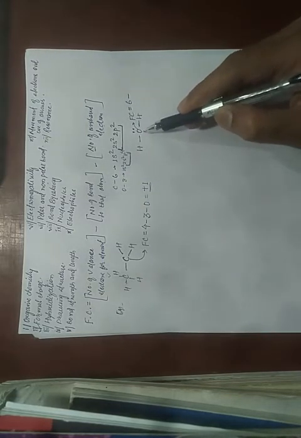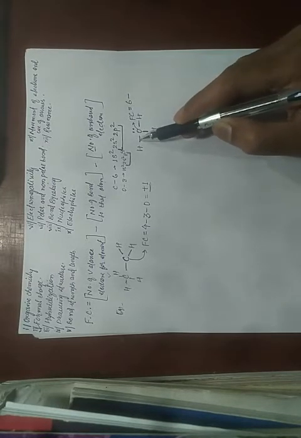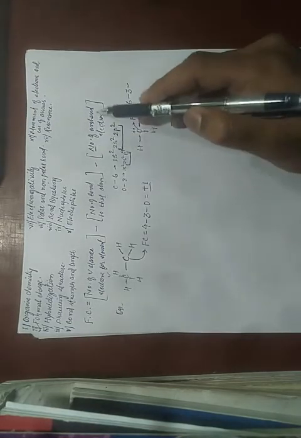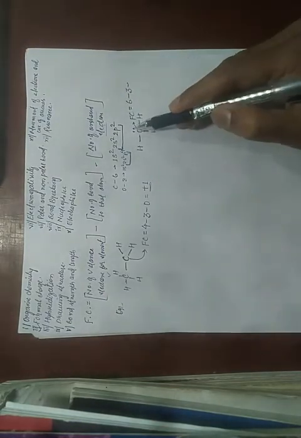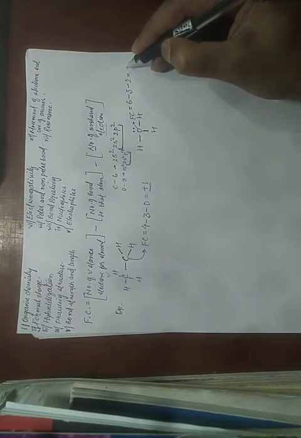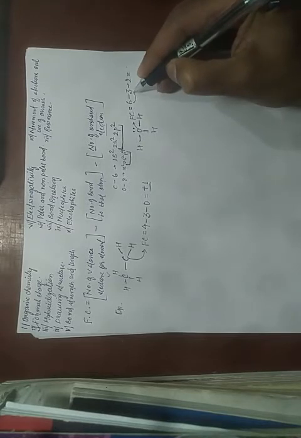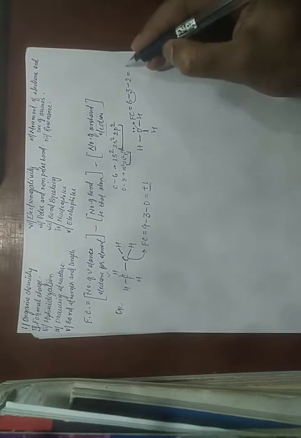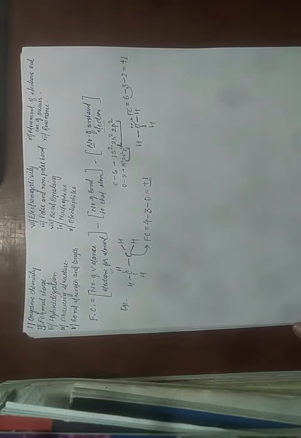One bond is with this hydrogen, one with this hydrogen, and one with this hydrogen. So here it is 3, minus how many unshared electrons? There are 2 unshared electrons. So the formal charge is 6 minus 3 is 3, 3 minus 2 is 1. It is plus 1. So this was about the formal charge, how we have to find it out. We can take one more example here.